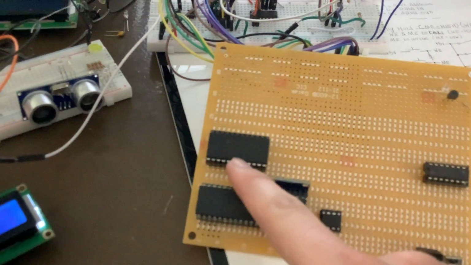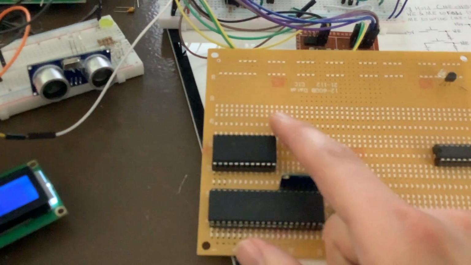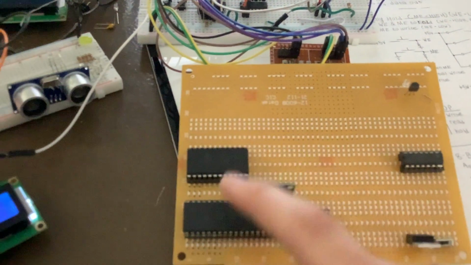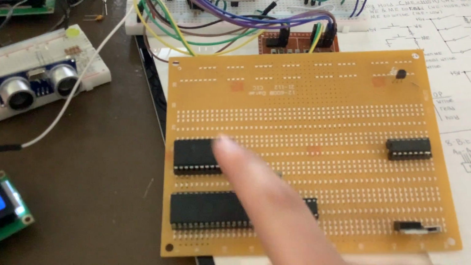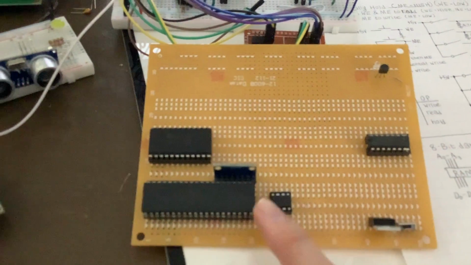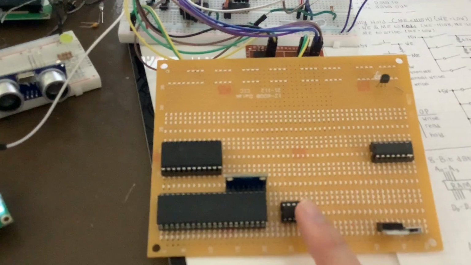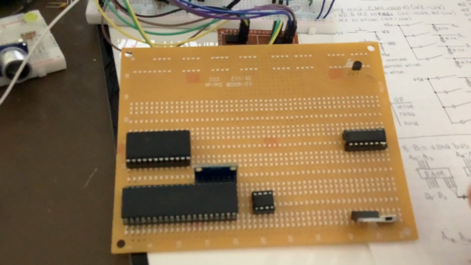Also, I have this right here, which is an ALU, an arithmetic logic unit. This would be part of a CPU. So if I wanted to make my own CPU, I would use this instead of just using the Z80, which is probably what I'm going to do first. Then I'll make something with this. Also, I have this right here, which is going to be a 555 timer to provide the clock to the Z80. So I'm just laying everything out right now for a computer.